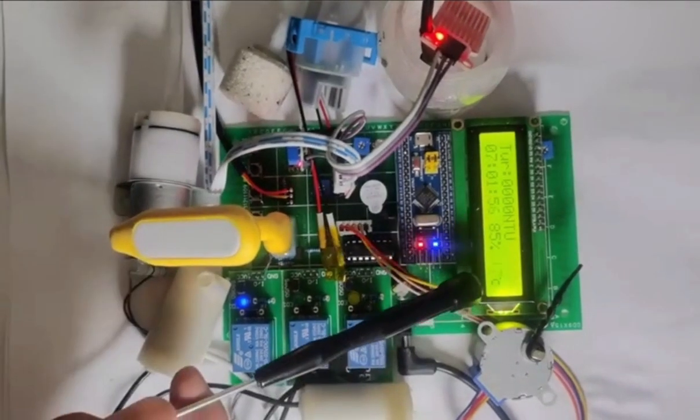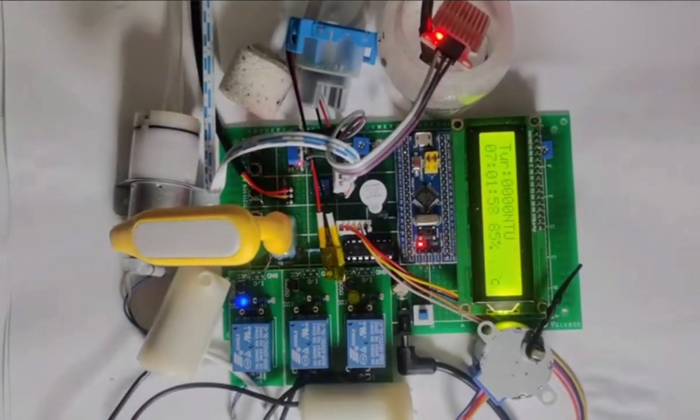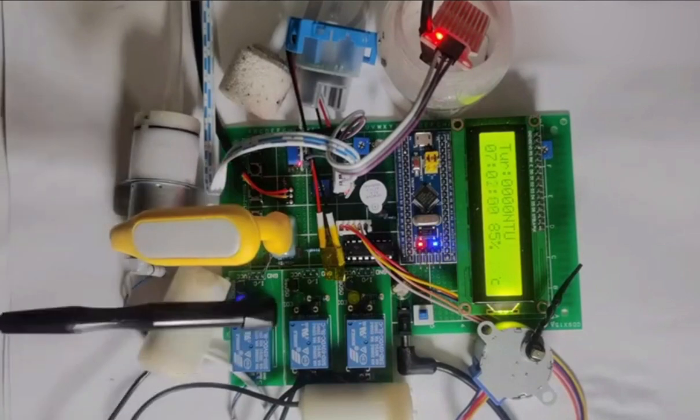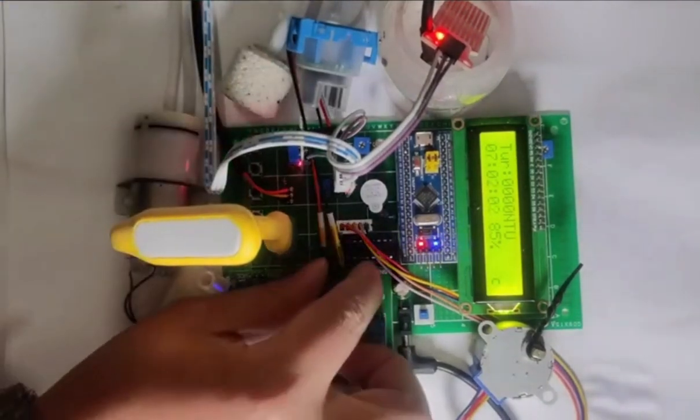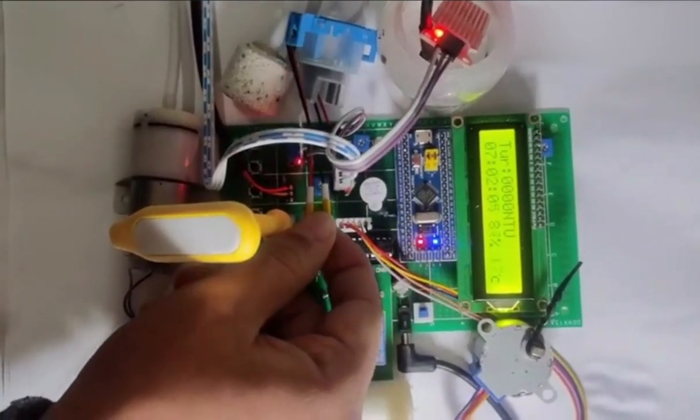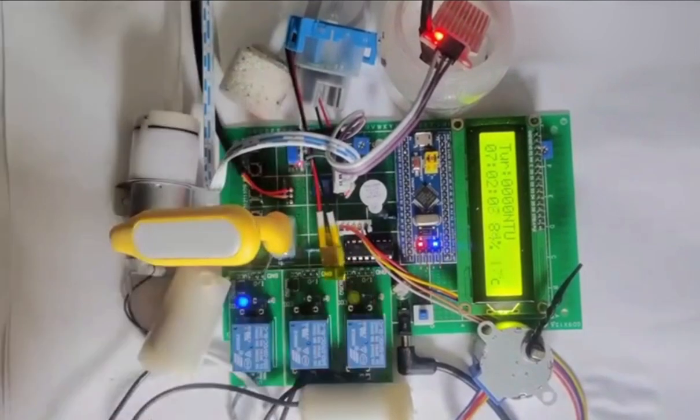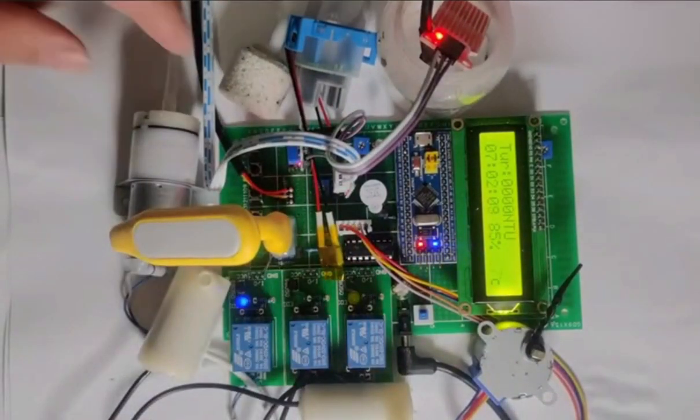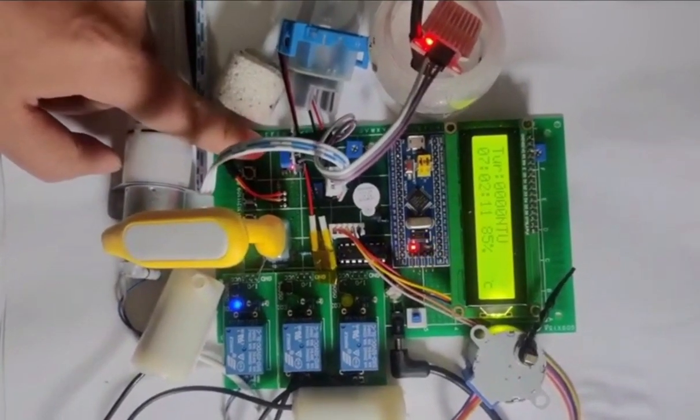Turbidity range is from 0 to 3000. If we only add 1 each time, we need to press 3000 times. So we just make it add 10 or minus 10 each time. After we exit, now you see the LCD has a blinking cursor.